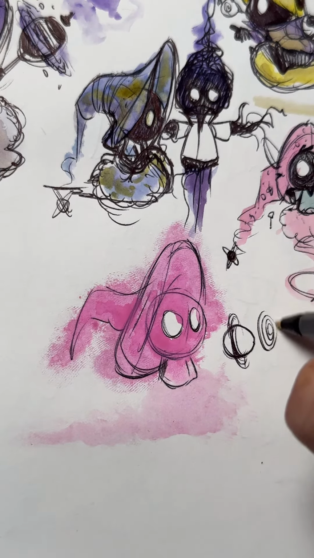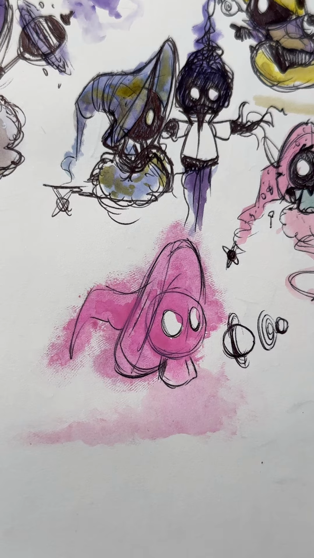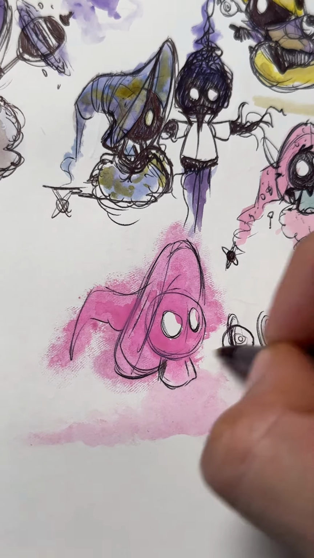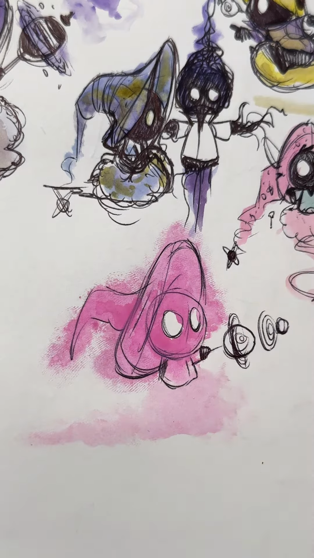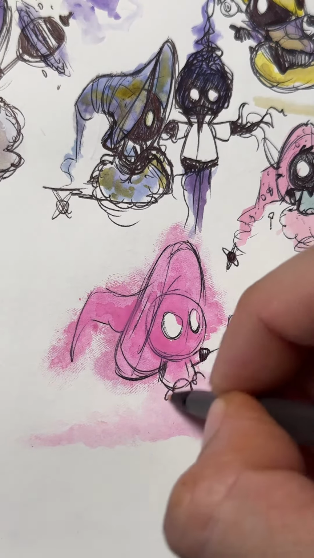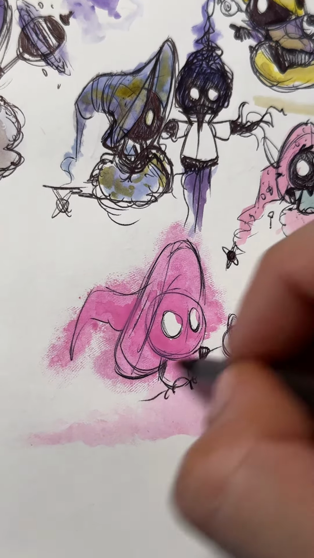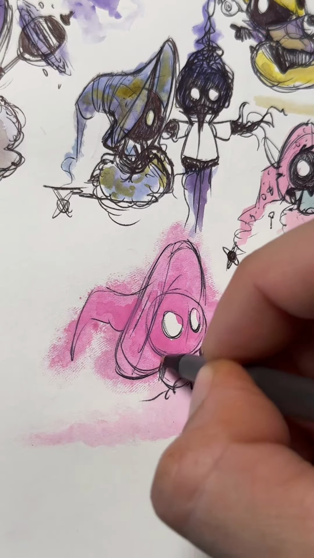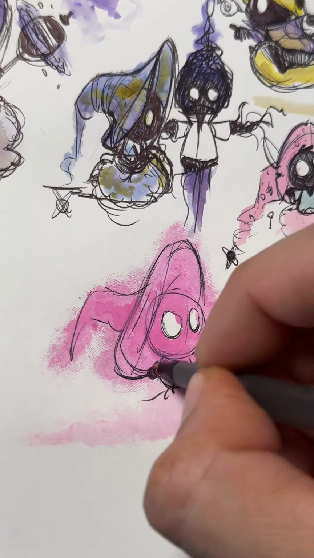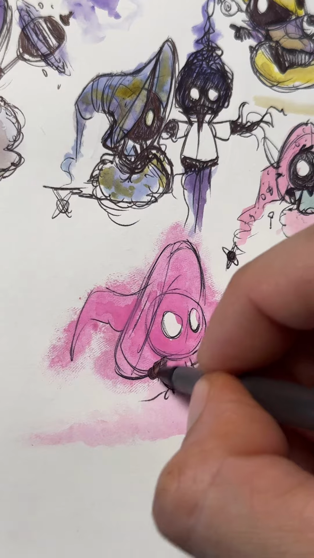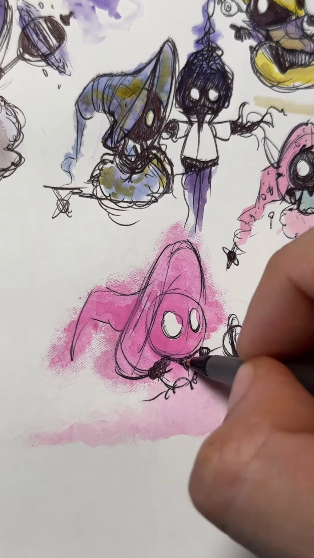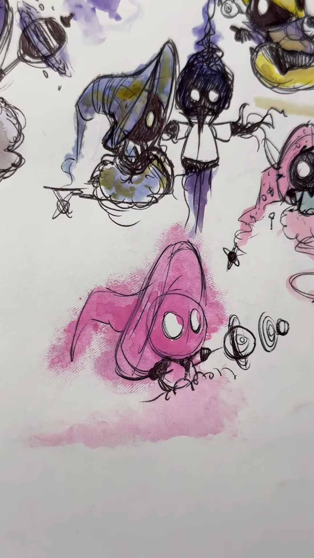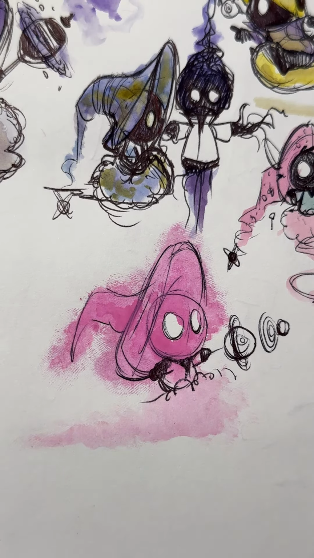A little galaxy at the top. So that could be it. That could be a way of doing it. What is the tool you're using called? The brush is watercolor. It's just watercolor.